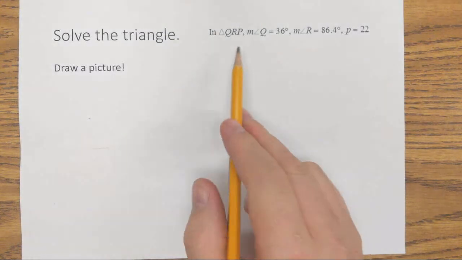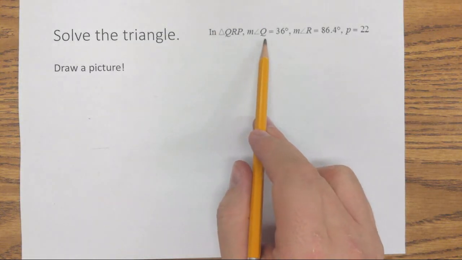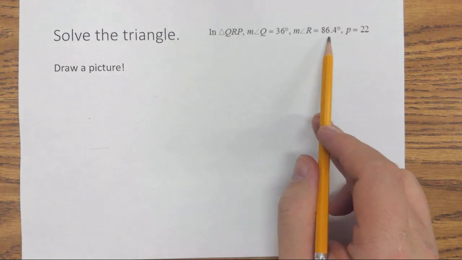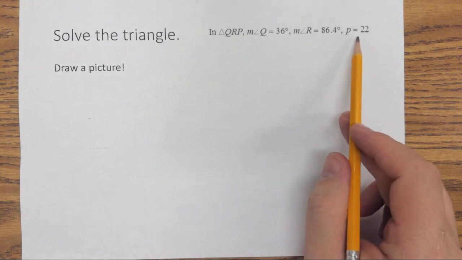So this says solve the triangle. What does it mean when it says solve the triangle? It essentially means that we need to find all of the angles and all of the sides of the triangle. Well, in triangle QRP, the measure of angle Q is 36, the measure of angle R is 86.4, and the side P equals 22.